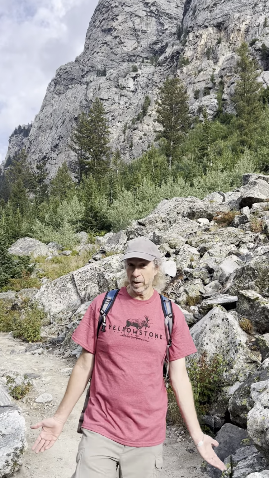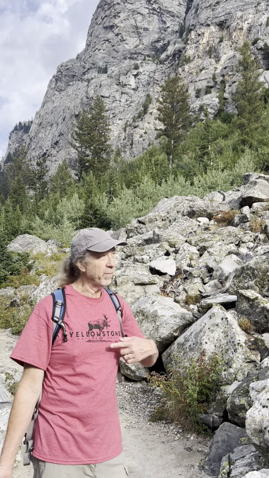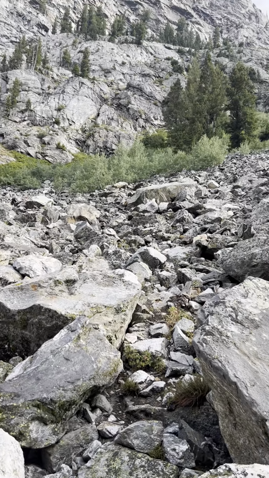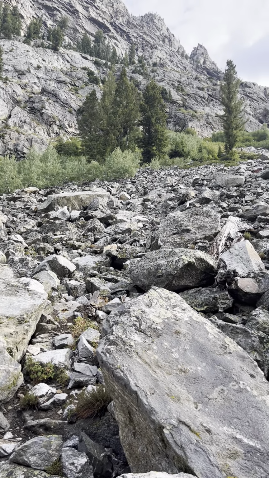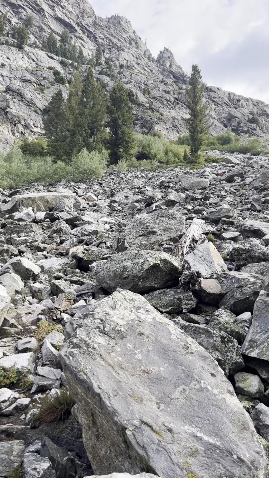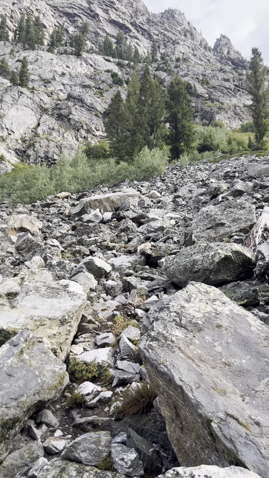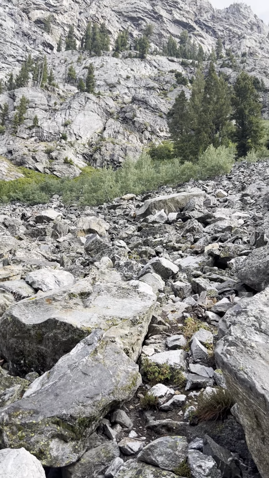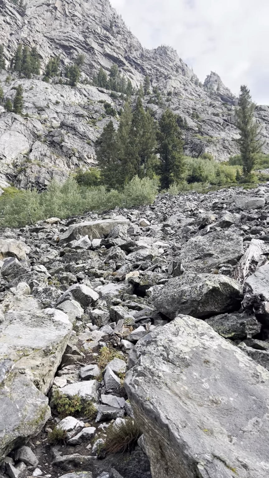This is Grand Teton National Park in Wyoming. If you look up over here, you'd see all of this helter-skelter rock. This is called scree, S-K-R-E-E, also known as talus. I prefer the word talus, T-A-L-U-S. And if you look at it, it's kind of conical shaped, like a cone. So we call this a talus cone.